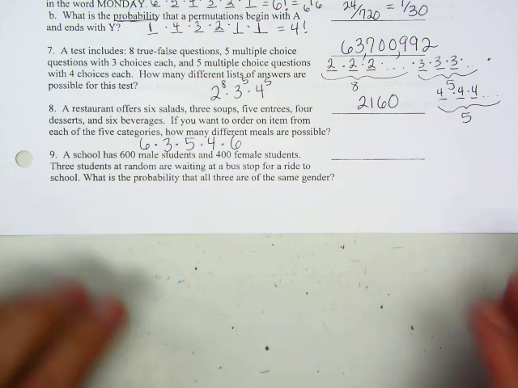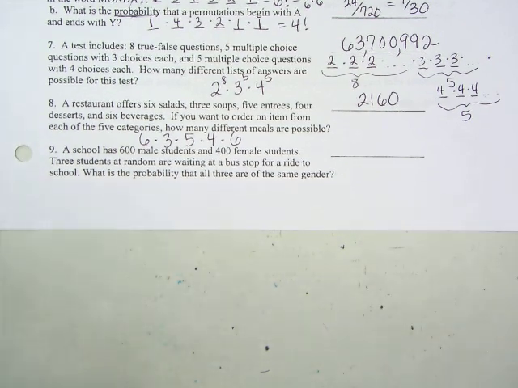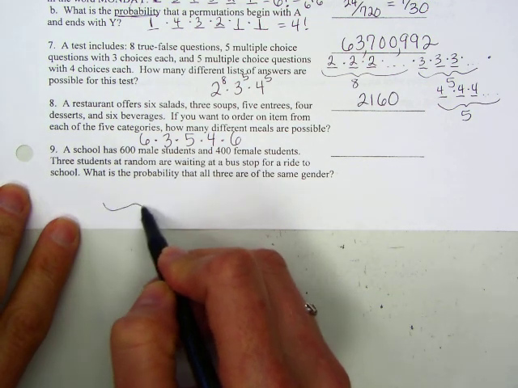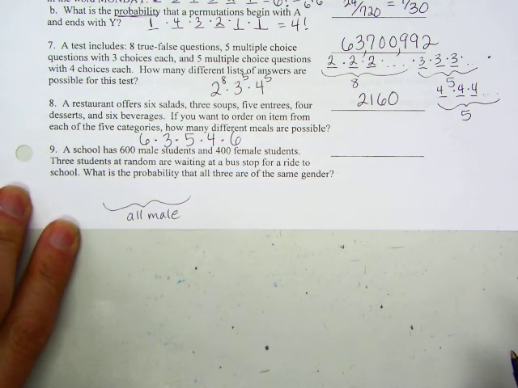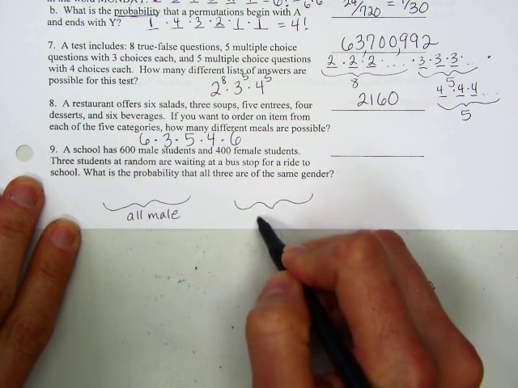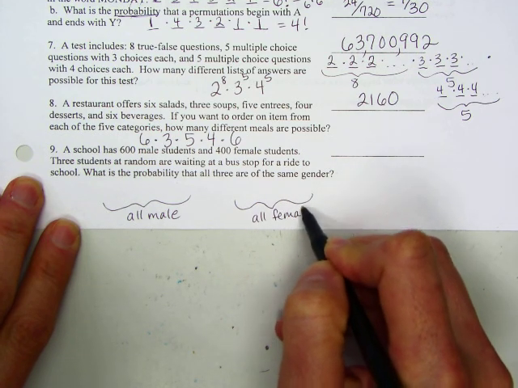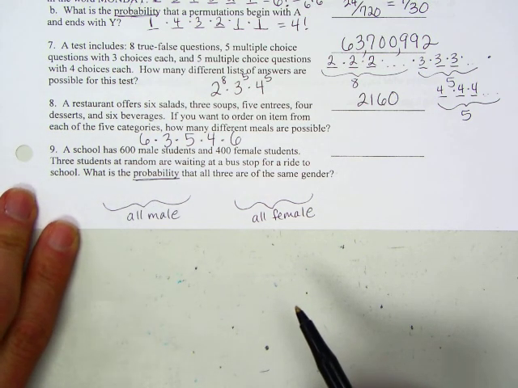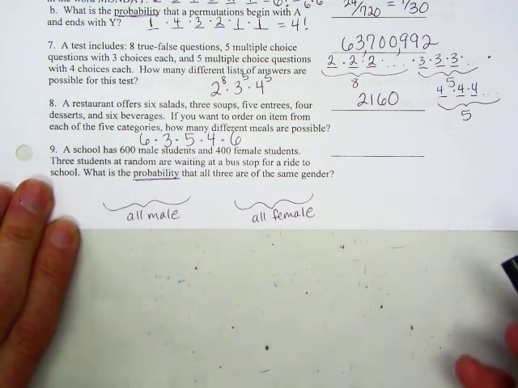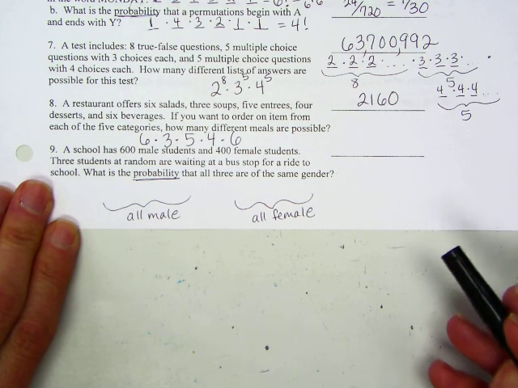And the last one, I think the most challenging question in this section. It says a school has 600 male students and 400 female students. 3 students are waiting at the bus stop for a ride to school. What is the probability that all 3 are of the same gender? Okay, so the same gender means that we could have, and I'm going to go ahead and show this down here, an all-male bus stop waiting group, all right, or an all-female group. Now again, look at that word probability, okay? So with that word probability, we end up with an answer between 0 and 1, all right? It's not the number of ways, but it's what the probability is.